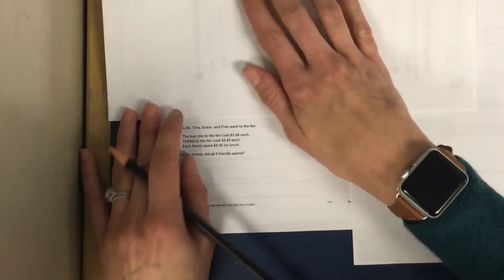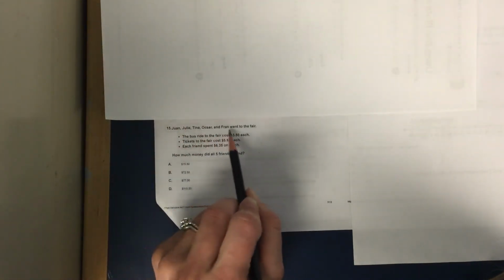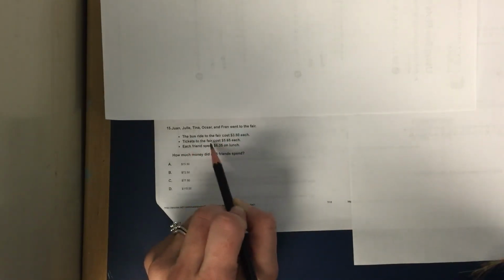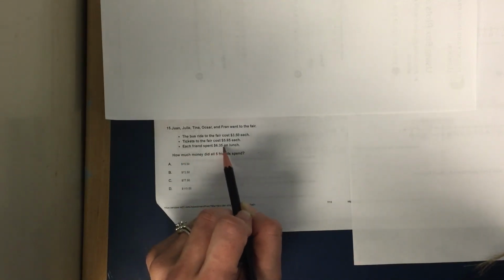Let's do this. Okay, it says Juan, Julie, Tina, Oscar, and Fran went to the fair. The bus ride to the fair cost $3.50 each. Tickets to the fair cost $5.65 each. Each friend spent $6.35 on lunch. How much money did all 5 friends spend? So we want to know all 5 friends, how much did they spend? So these are the key words. These are each. Each friend spent $6.35 on lunch. But we want to know how much money all 5 friends spent.